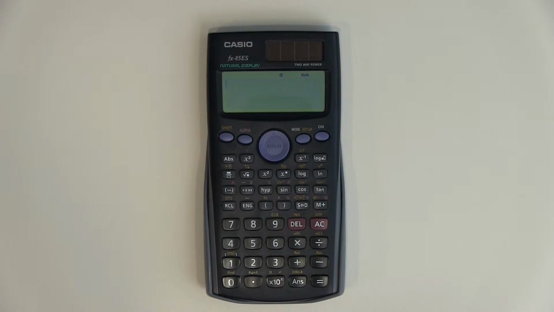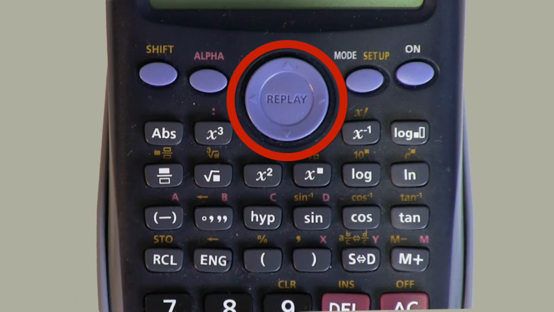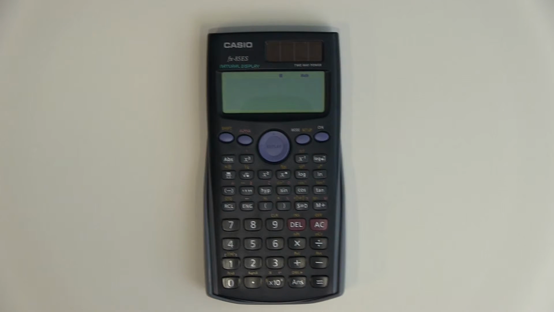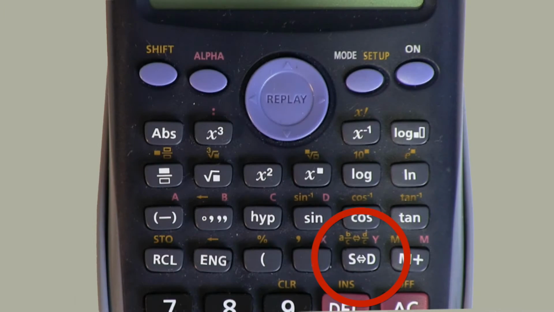Now, once your calculator is on and you want to navigate around the screen, let's say that you made a mistake, which I'm also going to demonstrate later on. These are important buttons because these can tell you to navigate around the screen. There is one more important button that you should be aware of, and that is this one. That button is changing your number values between fractions and decimals.